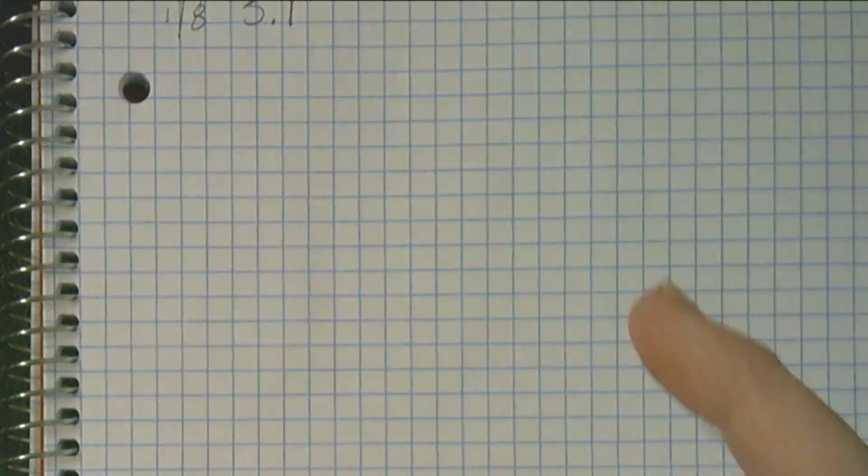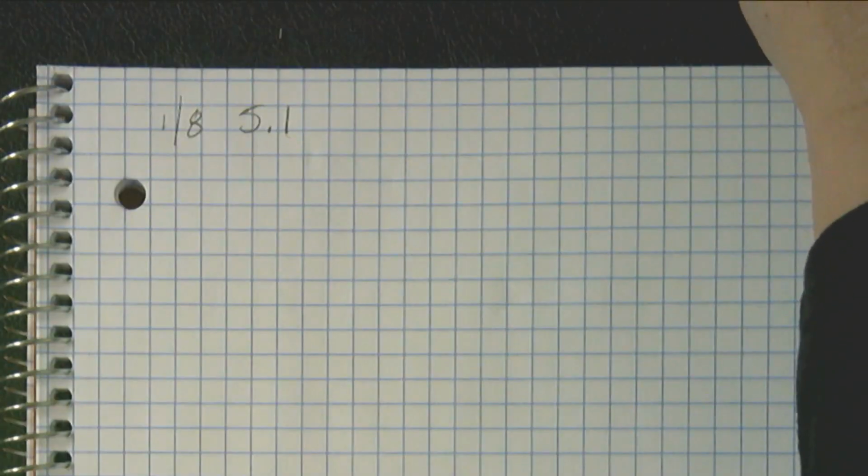So when we talk about Chapter 5, I'd like to give you guys a bit of a preview so you know where we're going. Chapter 5 is about what are called rational numbers. We deal with rational numbers all the time. We just have never called them that. We're talking about rational numbers and then equations.